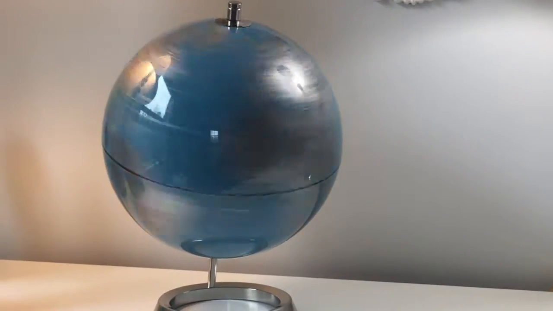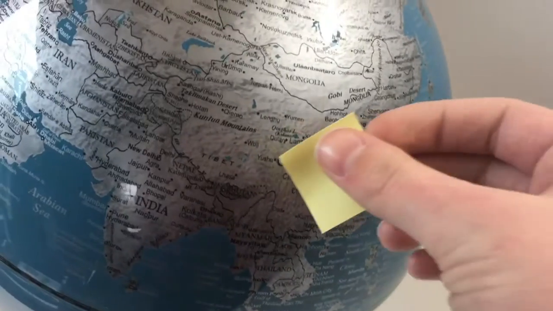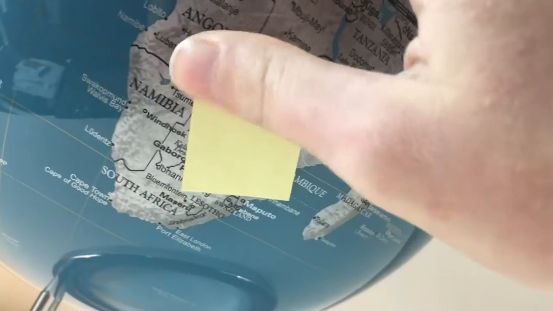Have the students spin the globe and notice that the Earth is turning on its axis. The student should find where she or he lives on the Earth and put a sticky note on the approximate location.